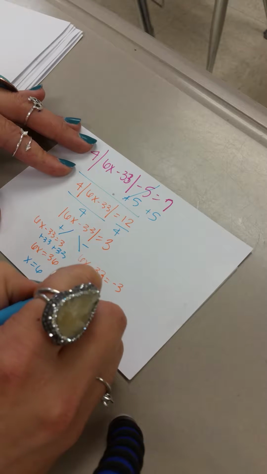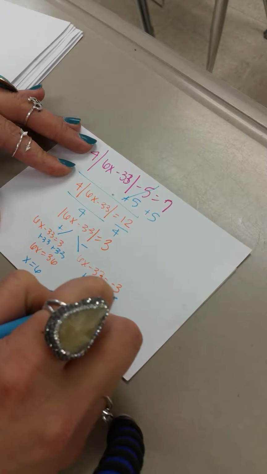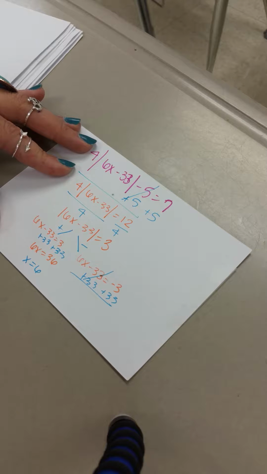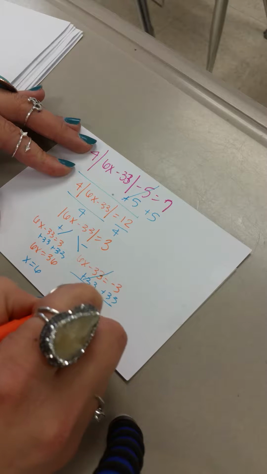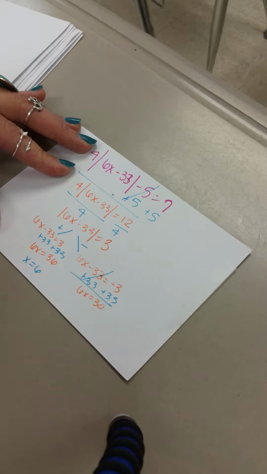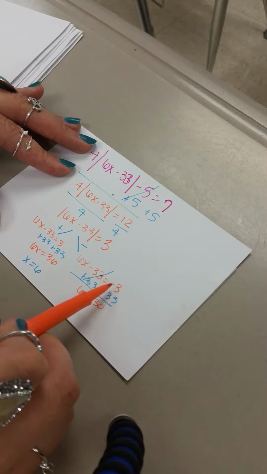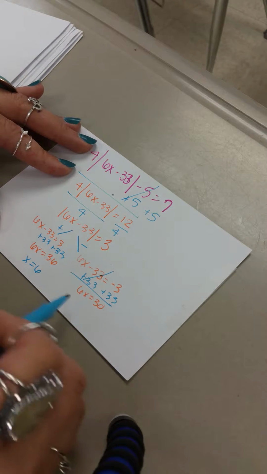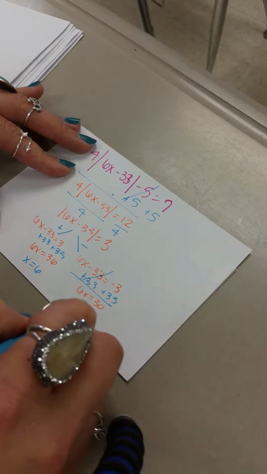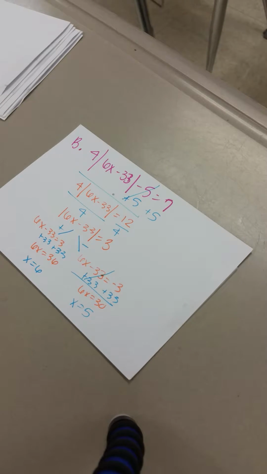Now on this side, I add 33. And we get 6x equals 30 because it's negative 3 plus 33. And notice I didn't change the sign in here. I only changed the sign of my answer. So from there, we divide by 6, and we get x equals 5. So if you have a 6 or a 5, you need to please put a B beside those. And I'll give you a minute to do that.